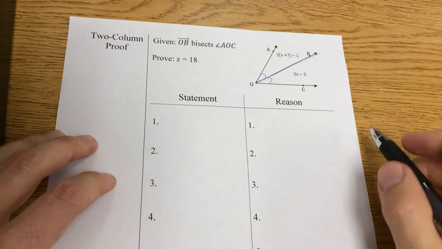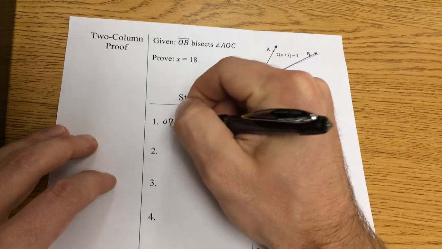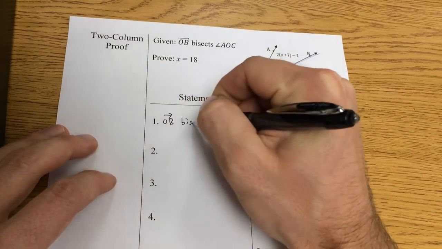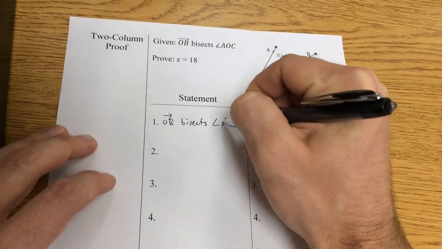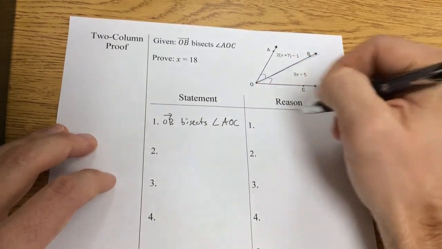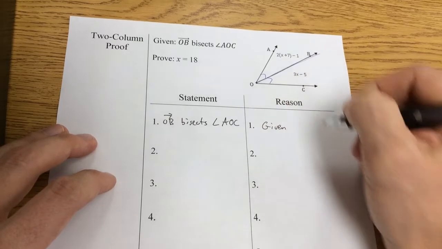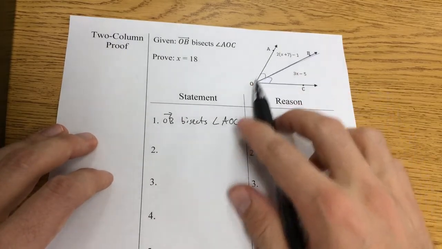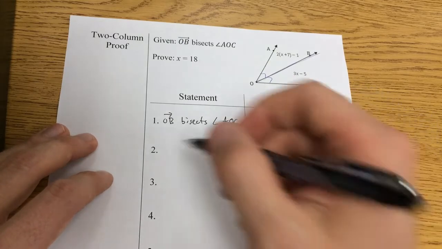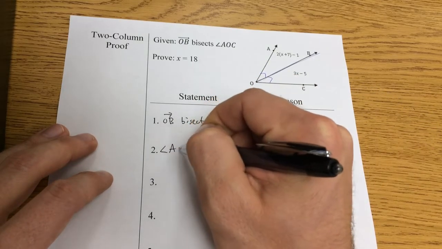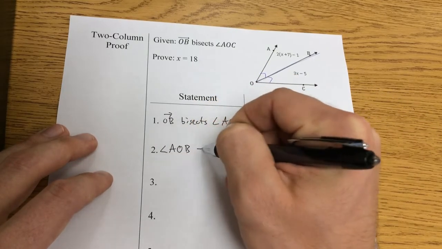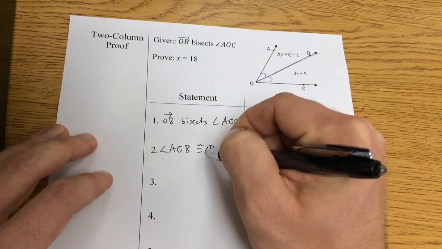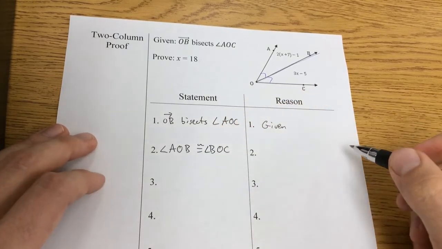We always start with what's given. So it's given that OB bisects angle AOC. The reason we can say that again is because it's given. If you always start there, then we can go on to the next step. Well, if that's true, then angle AOB is congruent to angle BOC.